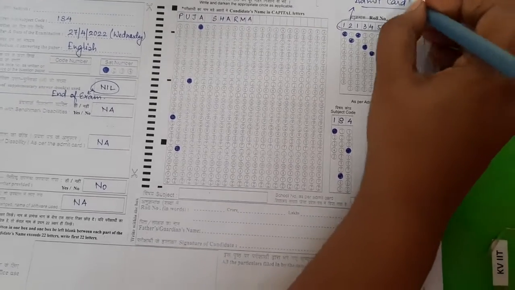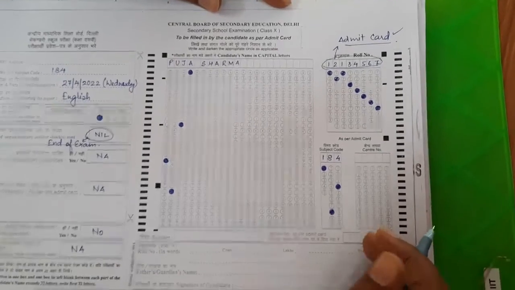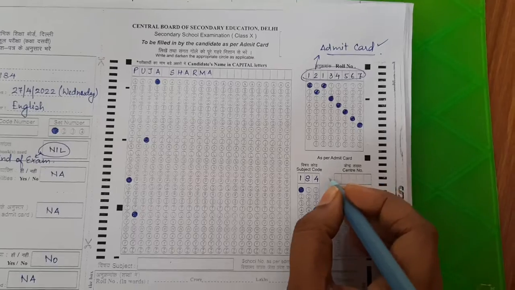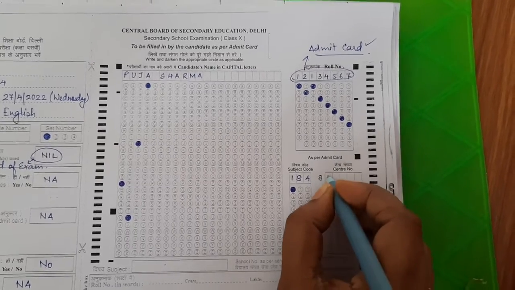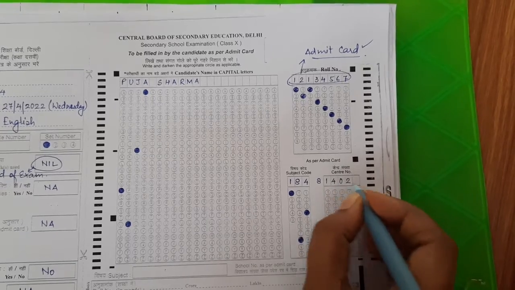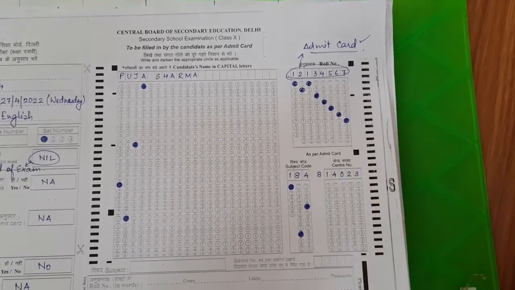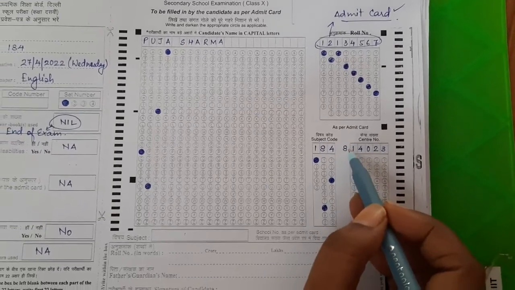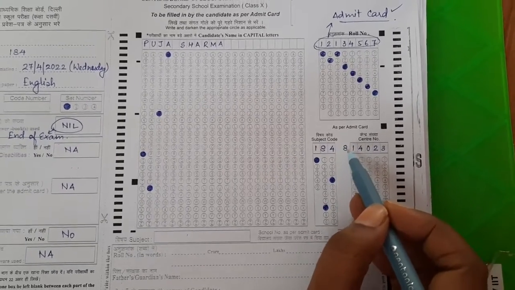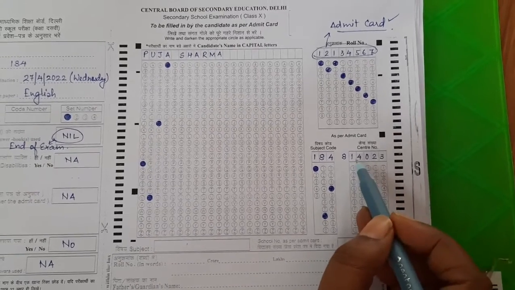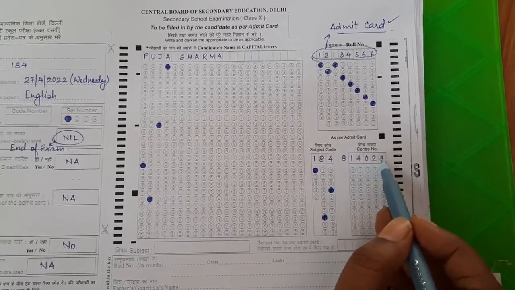Center number also of course comes from the admit card. Okay, so your center is DAV. So DAV code is 81402. Now there is something very peculiar here. Do you see I have written the 8 outside the box? Now why is this so? Because how many boxes are there? Just see 1, 2, 3, 4, 5.